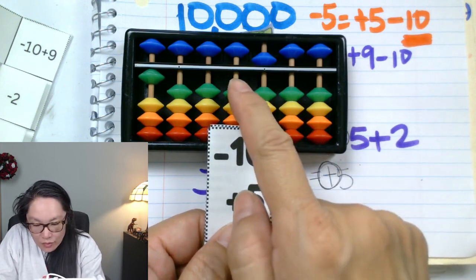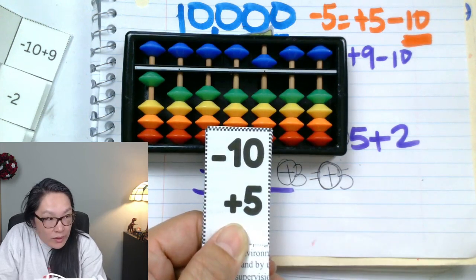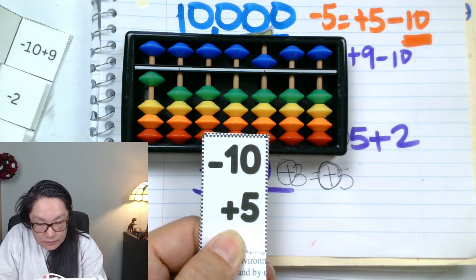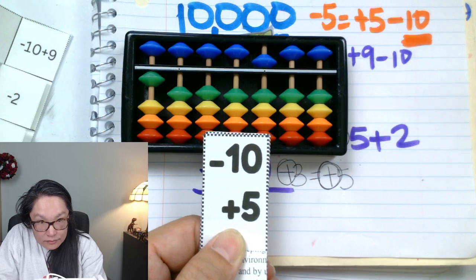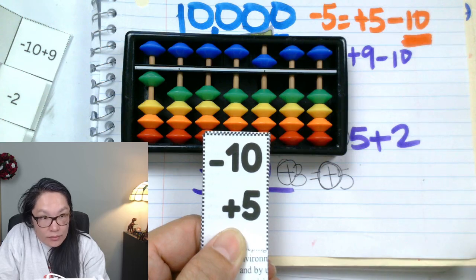Yes. So when I want to minus the 1 here, how do I take away the 1?